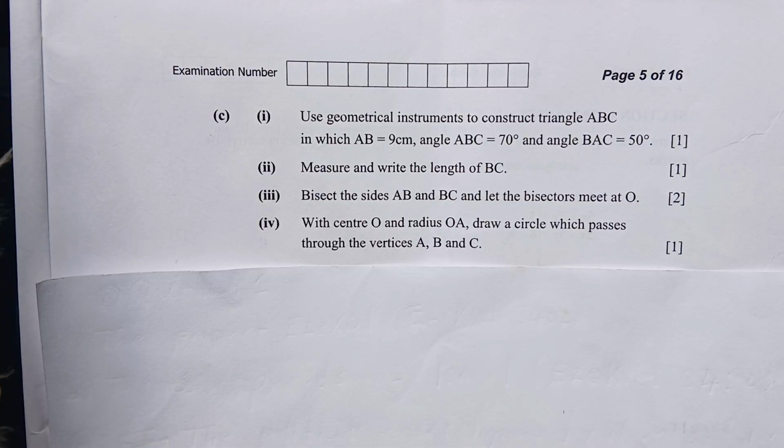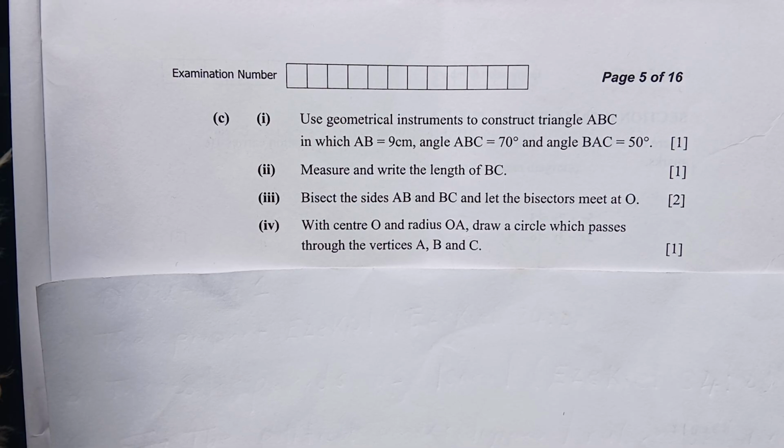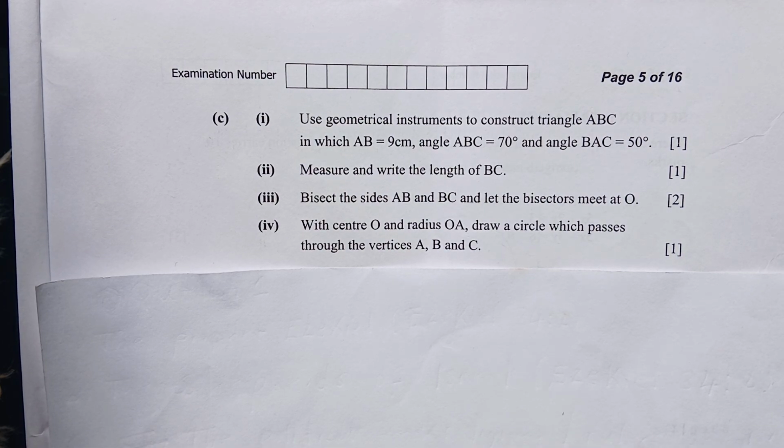In today's lesson, we are going to look at mathematics paper 2 Grade 9 internal exam for 2024. We are going to just look at the construction part. Because of the exams, we're doing just the revisions.